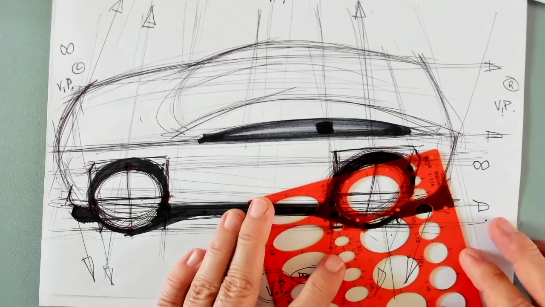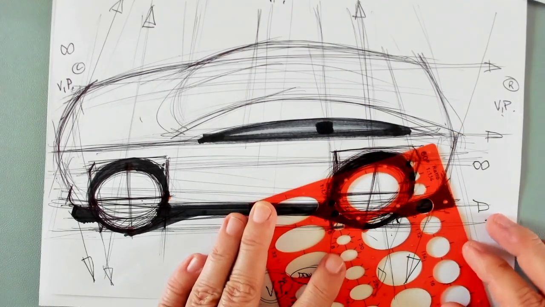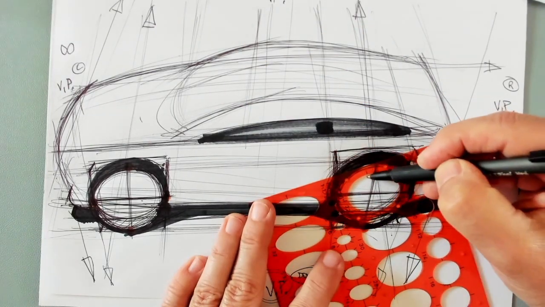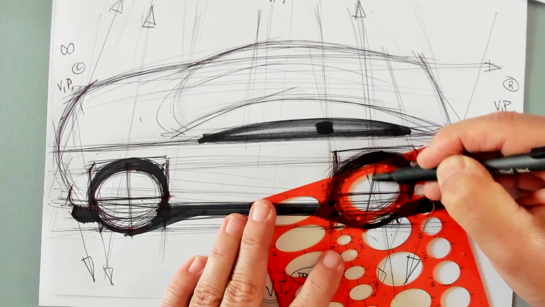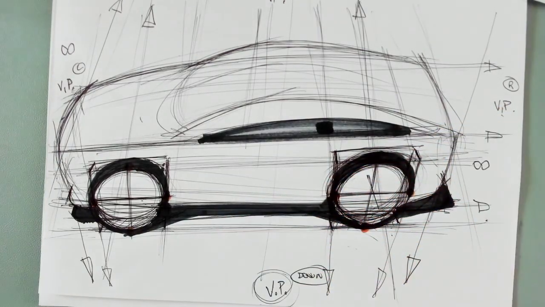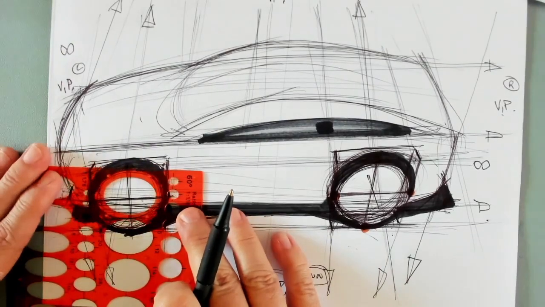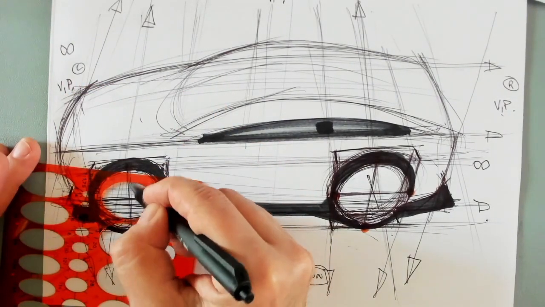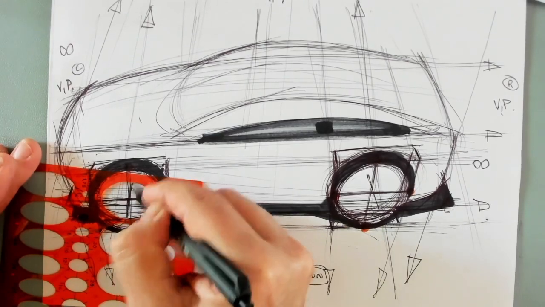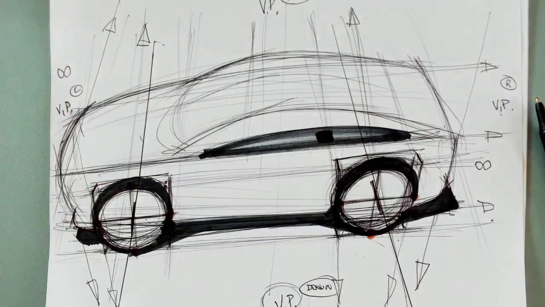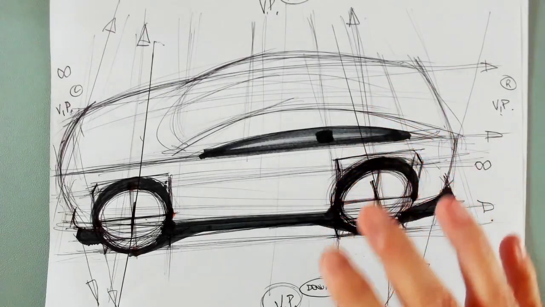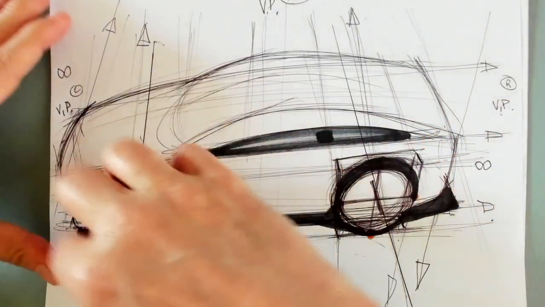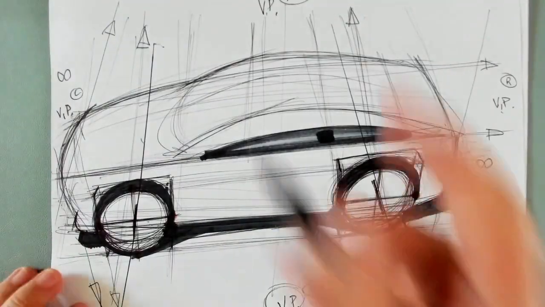You see this one, my ellipse here, we can see that the minor axis is there. And if I do it here, more or less, it's there. This is a simple way to make sure that you don't make a big mistake on your wheels and a big mistake when you try to make your top view, okay?